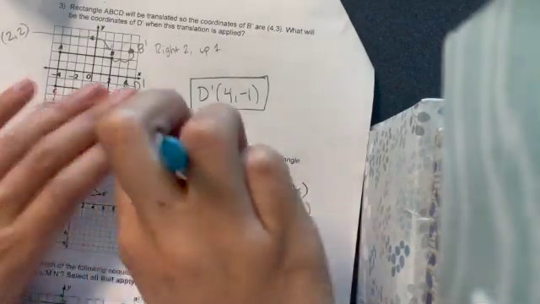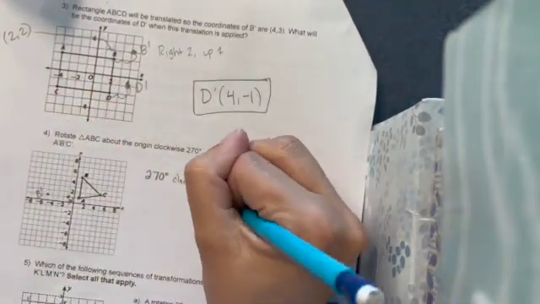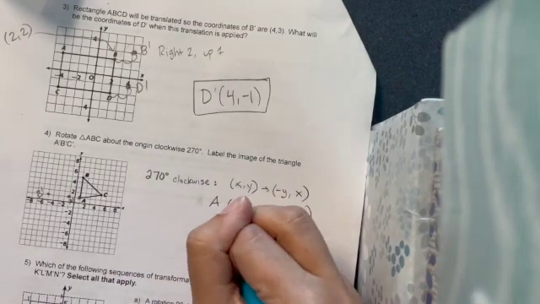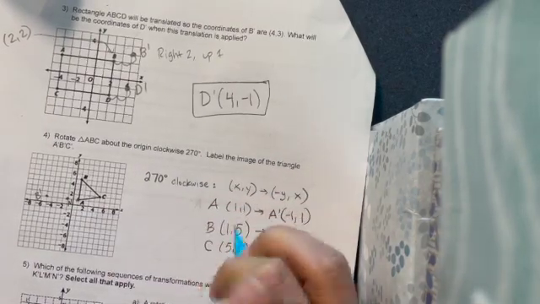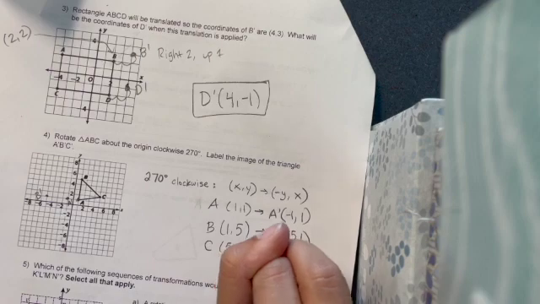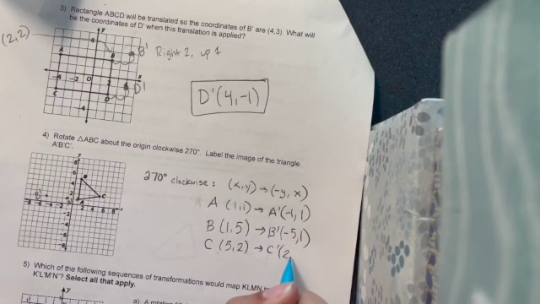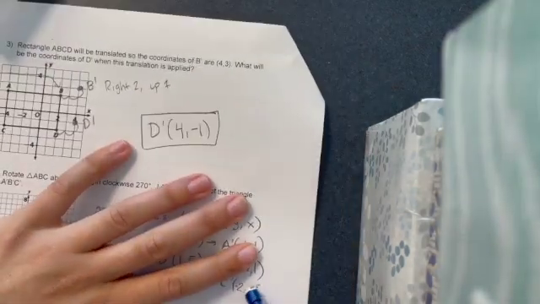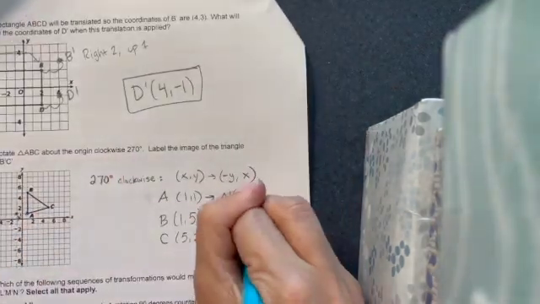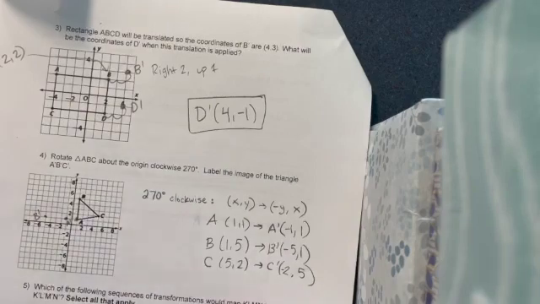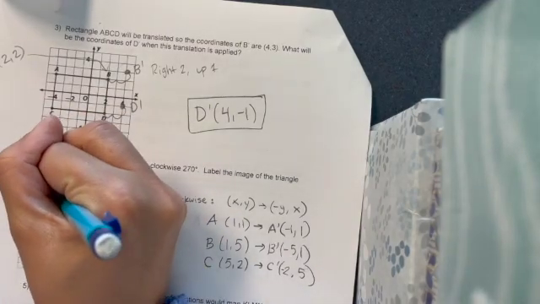And then finally I'll do the same thing with C. C is at 5, 2. Follow the coordinate rule. That becomes -2, 5. All right, so that is right here.